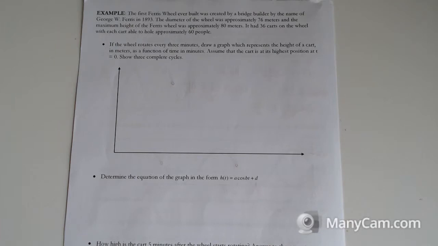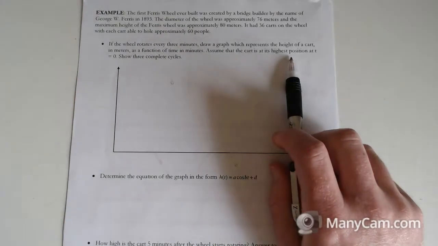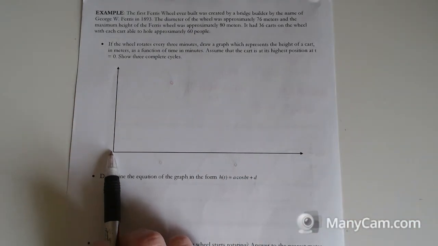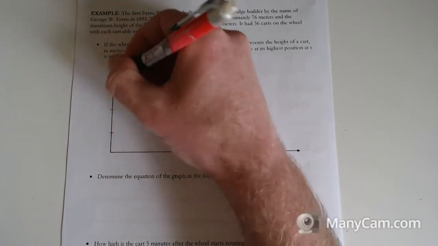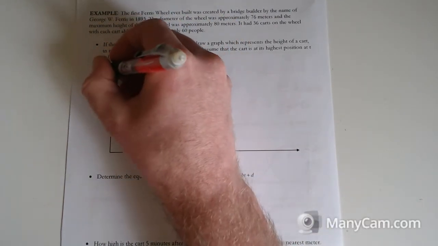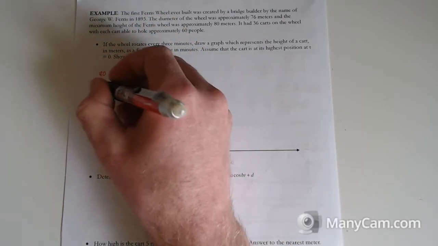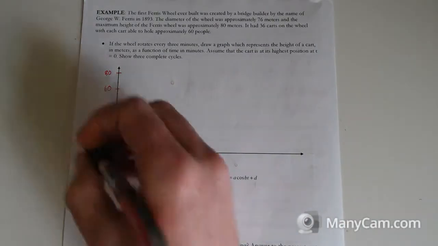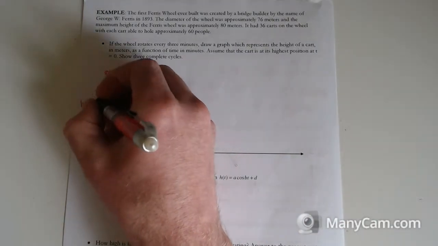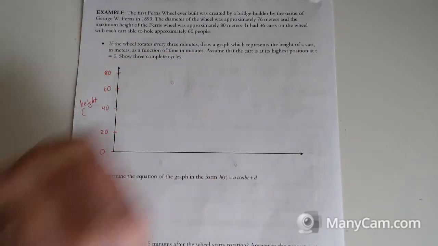If the wheel rotates every 3 minutes, draw a graph which represents the height of a cart in meters as a function of time in minutes. Assume that the cart is at its highest position at t equals 0. So we're going to start at the top. So at 0, we have a max height of 80. In meters, I'm assuming.